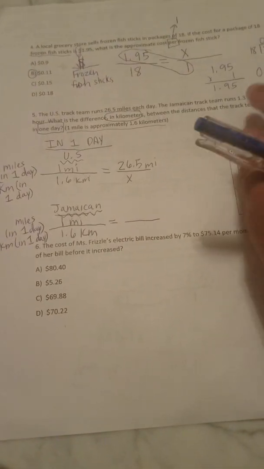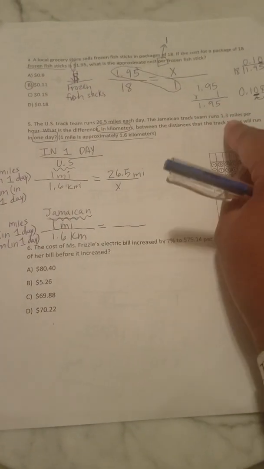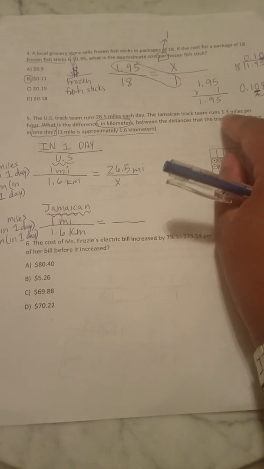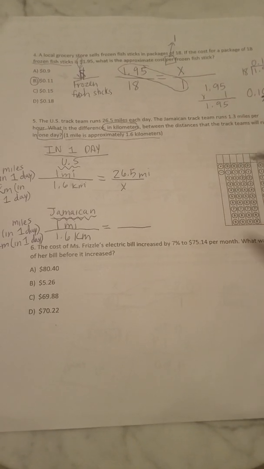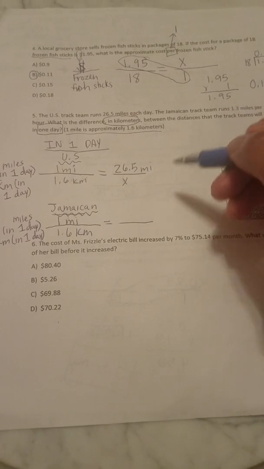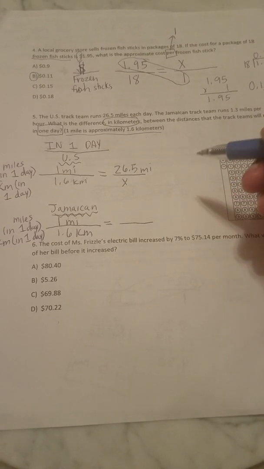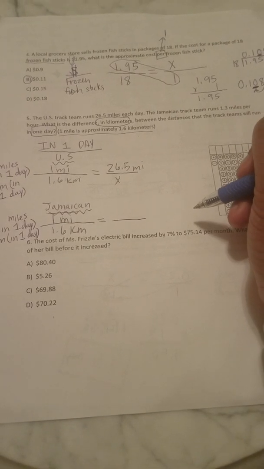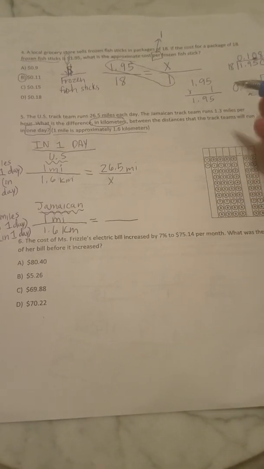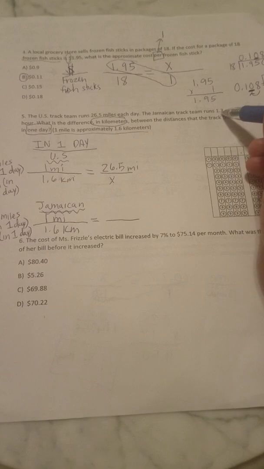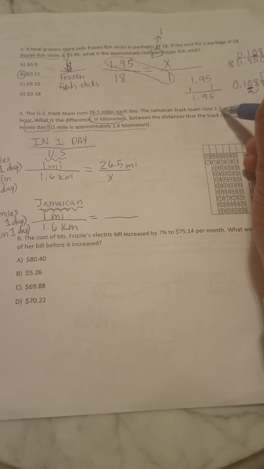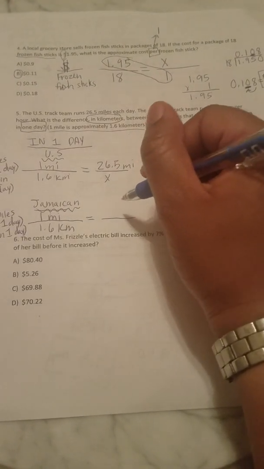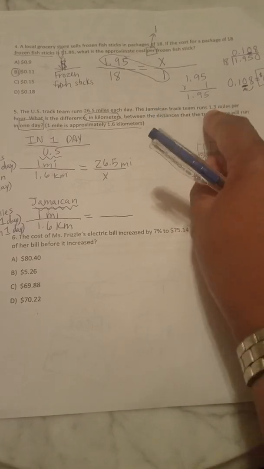All right, so it says 1.3 for the Jamaicans, 1.3 miles per hour. Okay, that's not what I want. I want it in days. So what I have to do is think about how many hours are in a day. Well, there are 24 hours in a day. So I'm going to take this and multiply it by 24 because there's 24 hours in a day. All right. So before I put this in, I want to find what it is for a day. So I'm going to multiply this by 24 because there's 24 hours in a day.